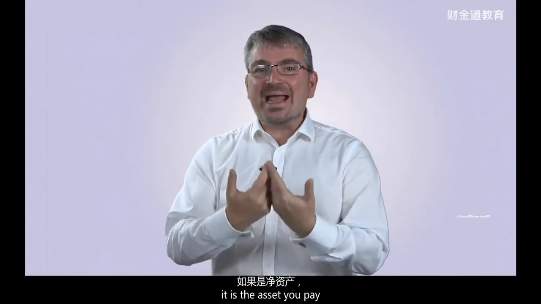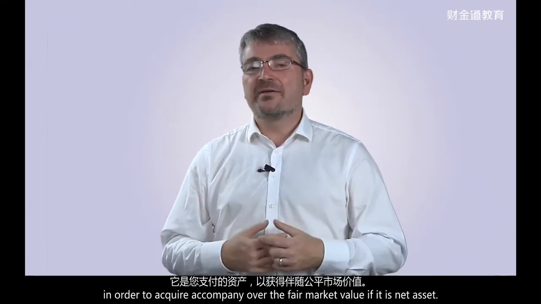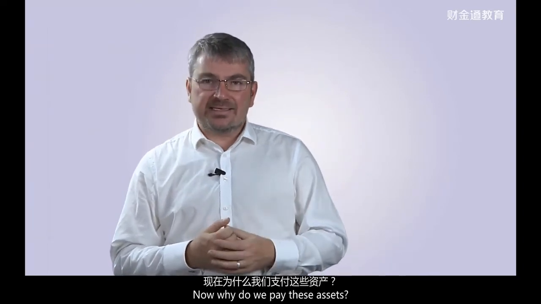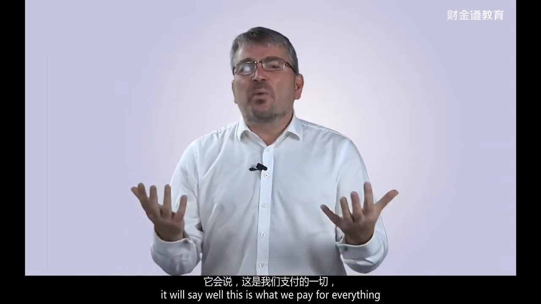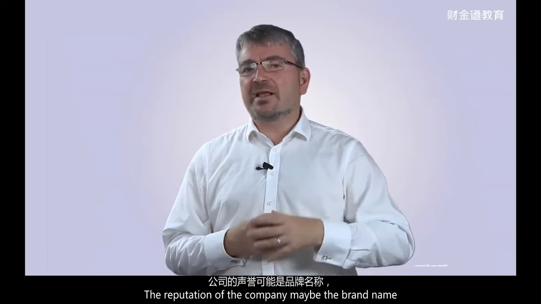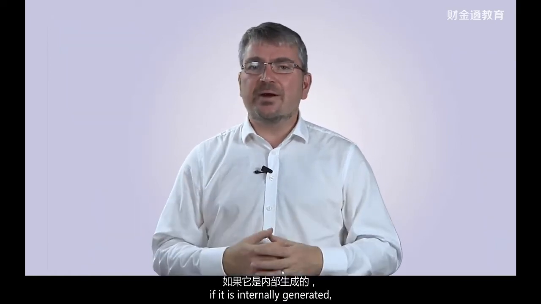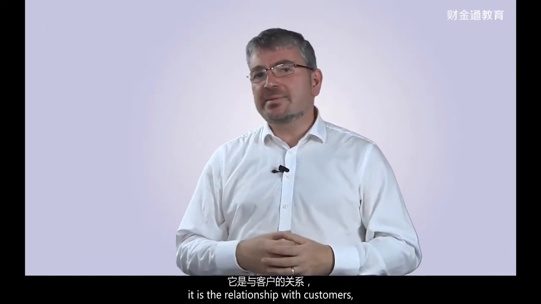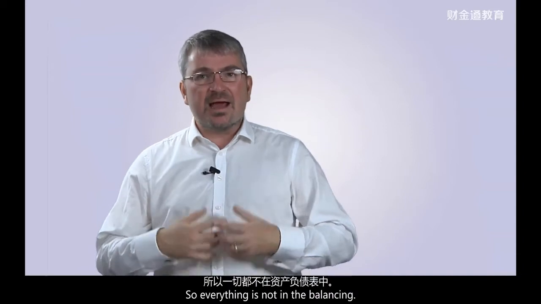In other words, it's the excess that you pay in order to acquire a company over the fair market value of its net assets. Now, why do we pay this excess? If you look at the definition of goodwill, this is what we're paying for everything that isn't in the balance sheet. The reputation of the company, maybe its brand name if it's internally generated, its relationships with customers, its relationships with suppliers, employees, etc. So everything that's not in the balance sheet.